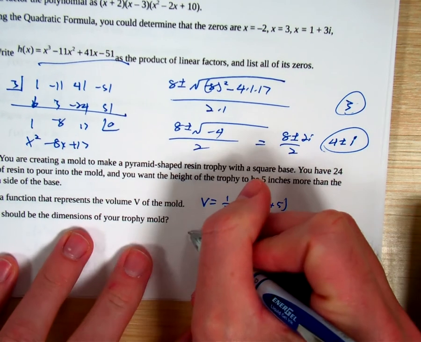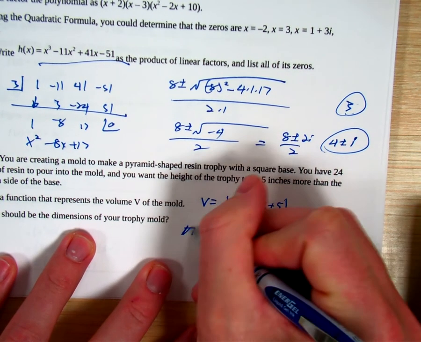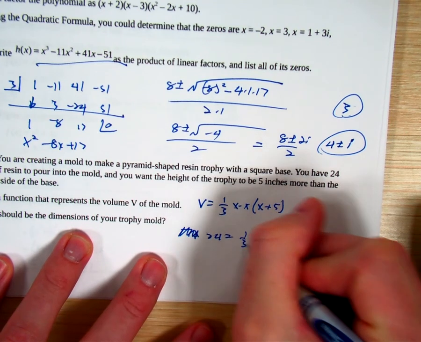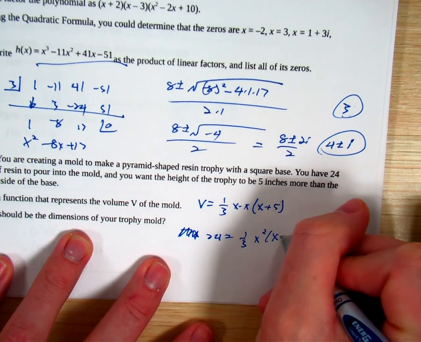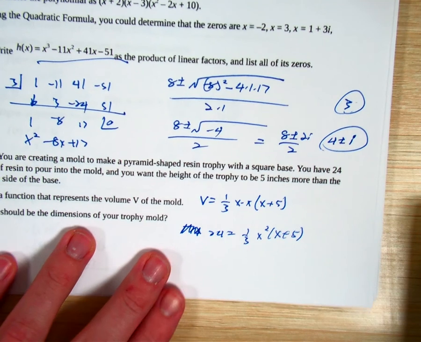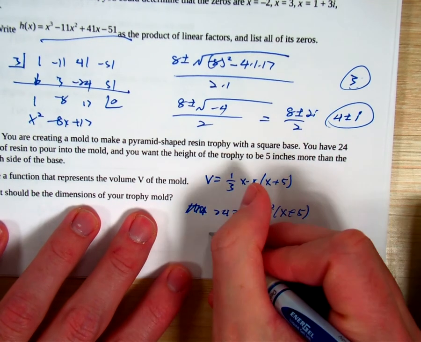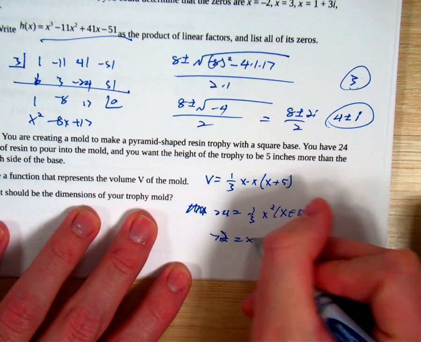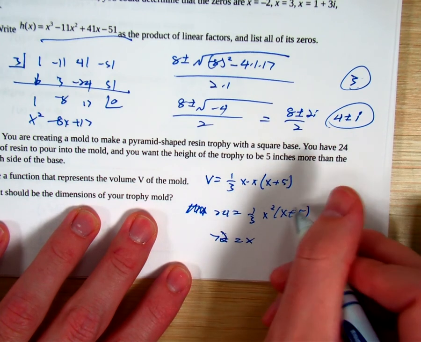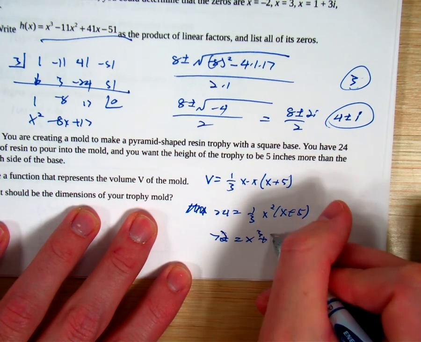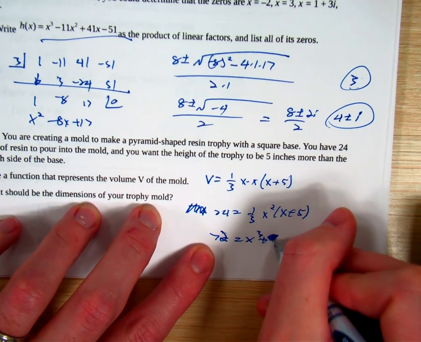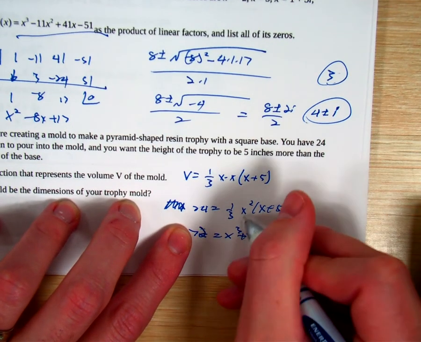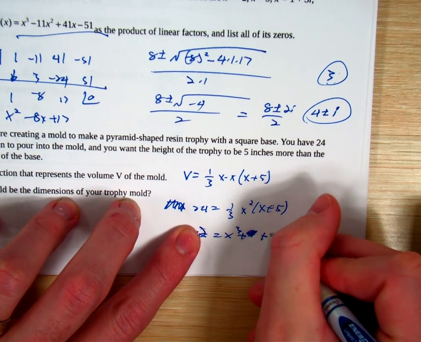Alright, well, I know my volume is 24. Skipped a step. 24 equals 1/3 x squared times x plus 5. Okay, we're going to multiply both sides by 3 to get rid of that 1/3, so 72. And we can multiply this through: x squared times x is x to the third, plus 5x squared.